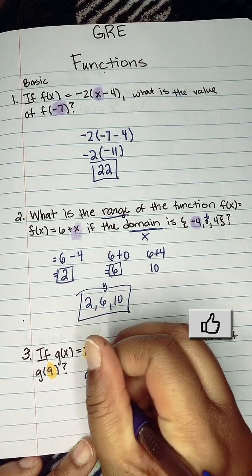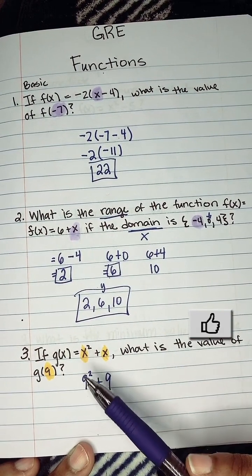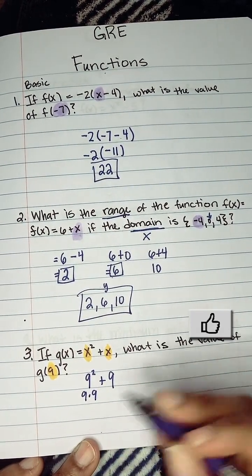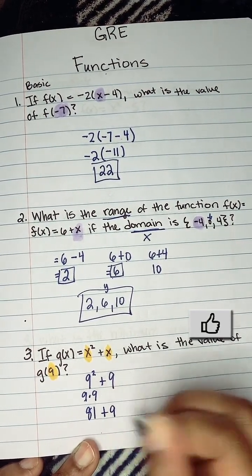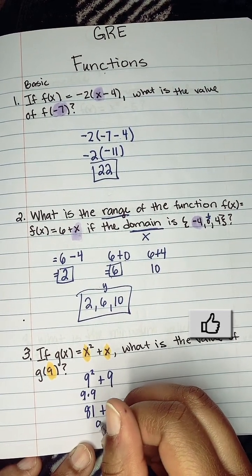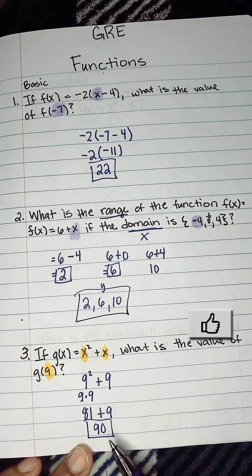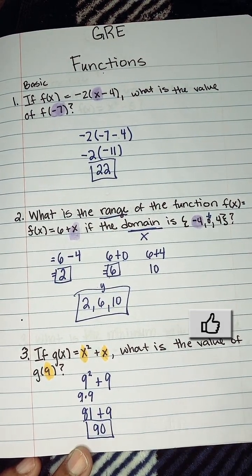So I could put 9 squared plus 9. Well, remember what 9 squared is. It's really 9 times 9. And 9 times 9 is 81. And then we would drop down that plus 9, which would give us 90. So g of 9 is going to equal 90.